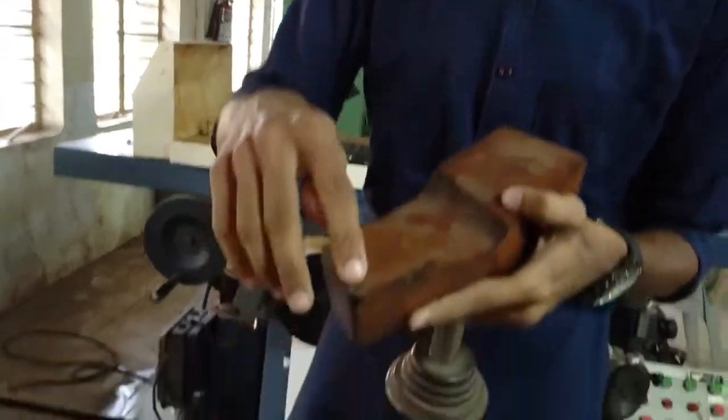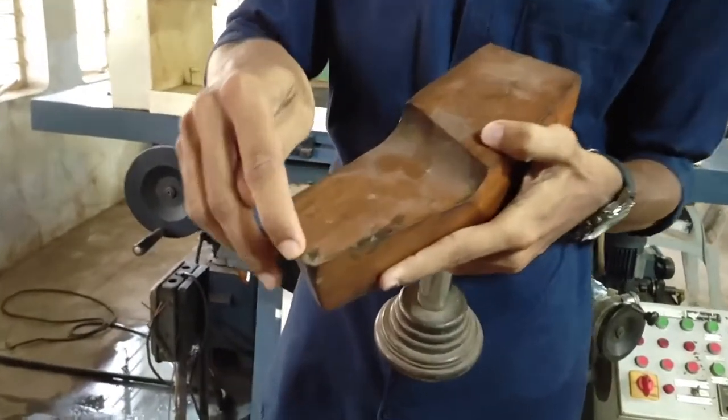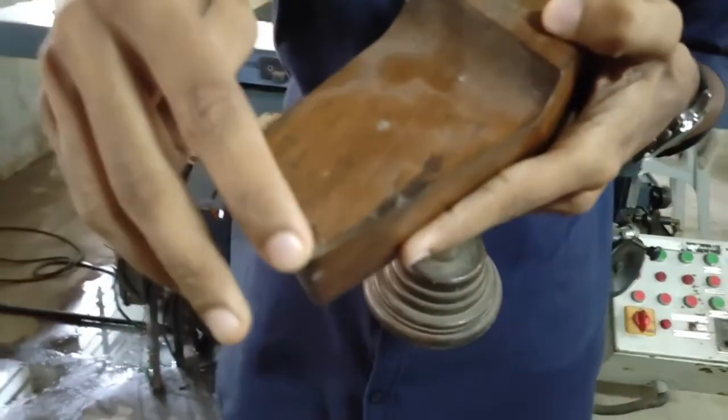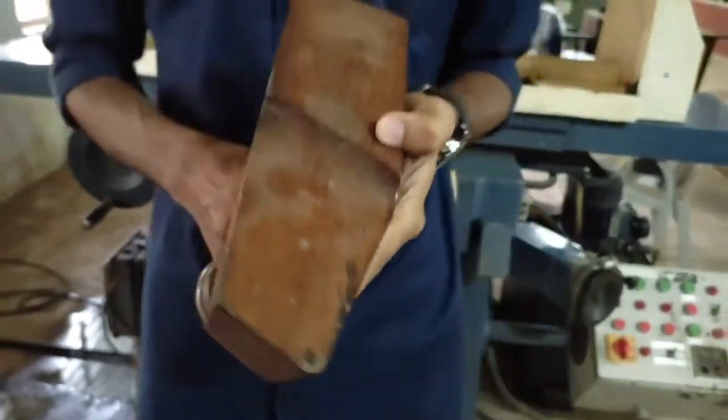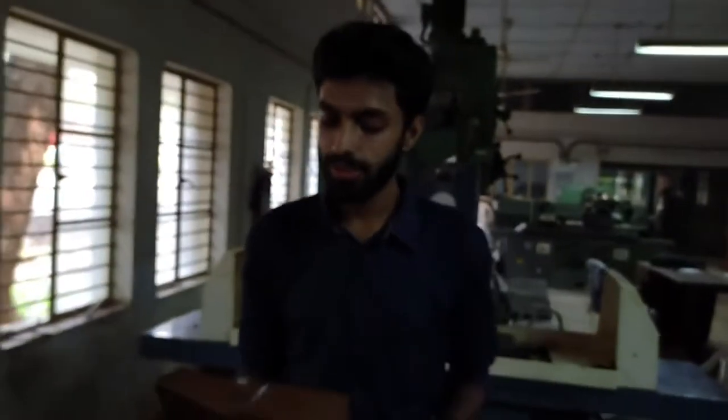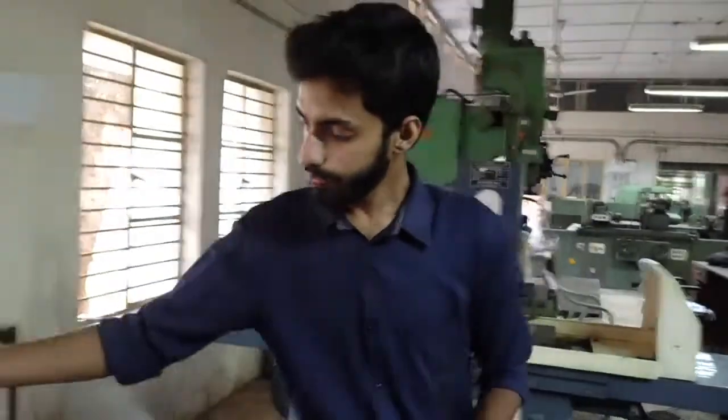And there is one more parameter, the radius at the junction of end cutting edge and side cutting edge. This is called the nose radius. So these are the 7 parameters of a tool.